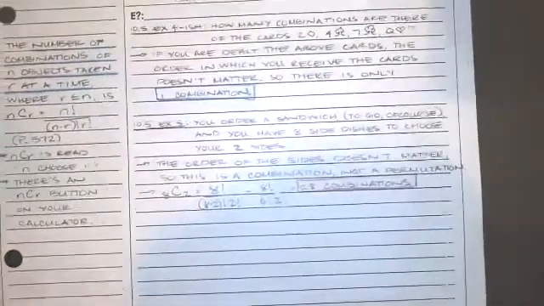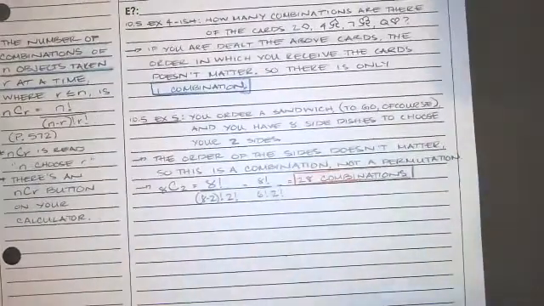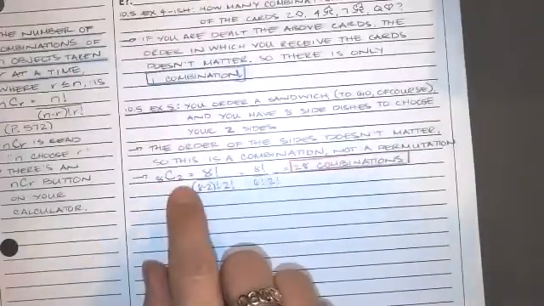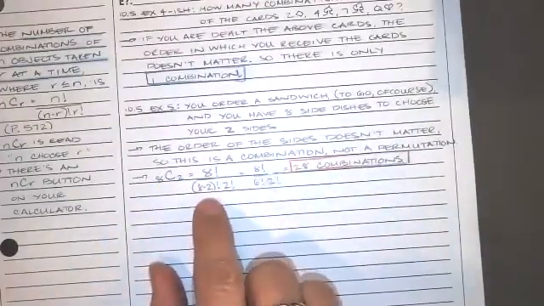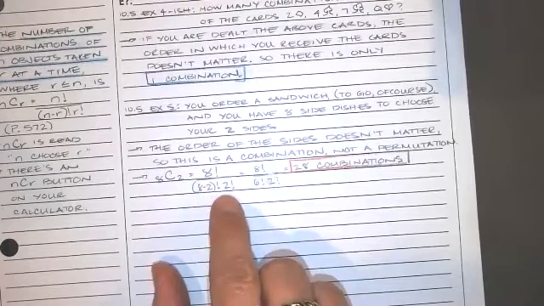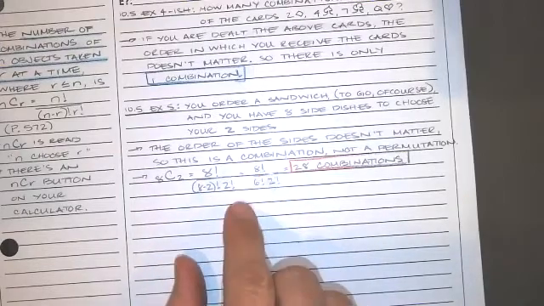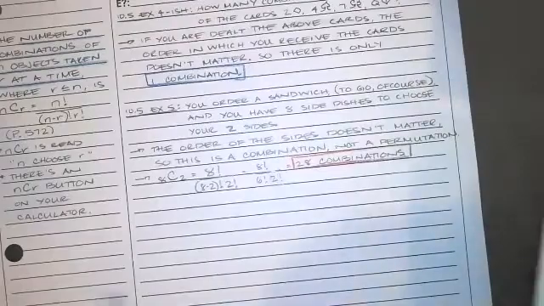Okay, so lastly, I want to tell you about 10.5 example 5. So you order a sandwich to go, of course, and you have 8 side dishes to choose from for your 2 sides. So the way that you order the sides doesn't matter. So this is a combination and not a permutation. And so we would use 8 choose 2, which is 8 factorial over 8 minus 2 factorial times 2 factorial, or 8 factorial over 6 factorial times 2 factorial.